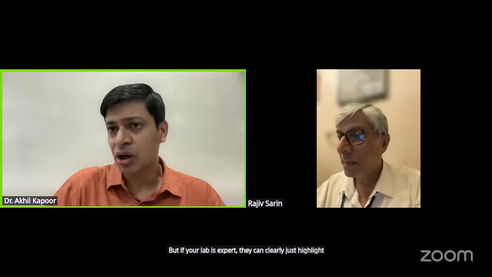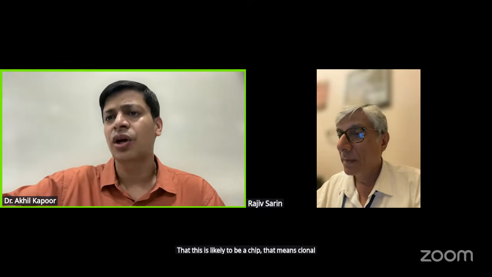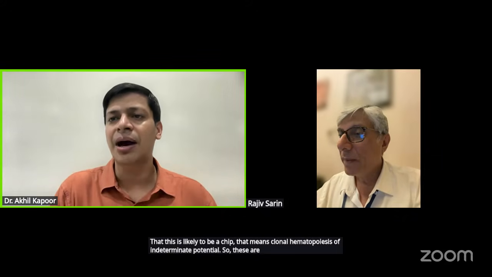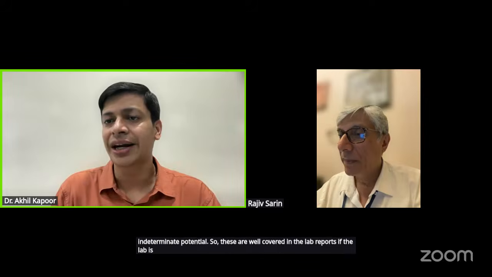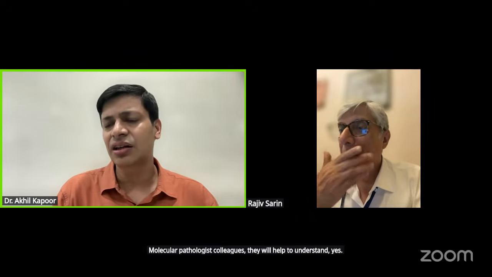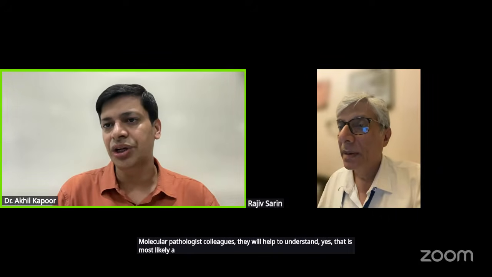But if your lab is expert, they can clearly just highlight in the report that this is likely to be a CHIP, that means clonal hematopoiesis of indeterminate potential. So these are well covered in the lab reports if the lab is of good quality. And if we have doubt, we always take help of our molecular pathologist colleagues. They will help to understand, yes, that is most likely a bystander mutation. And that is the importance of the molecular tumor board.